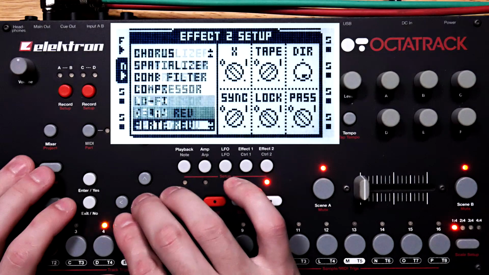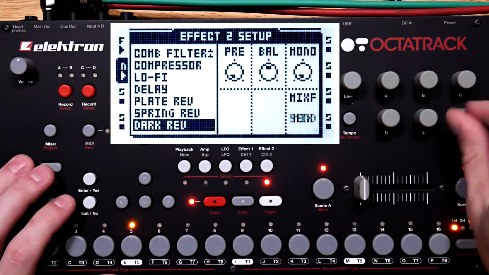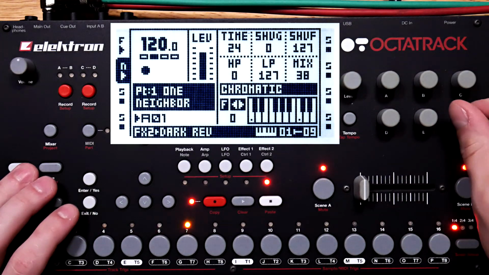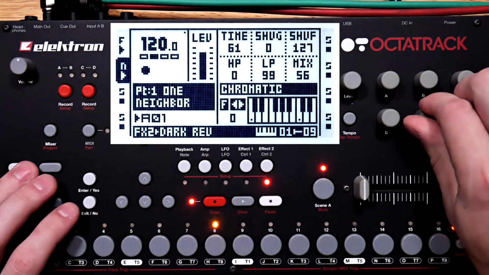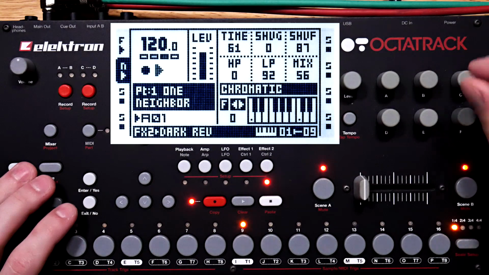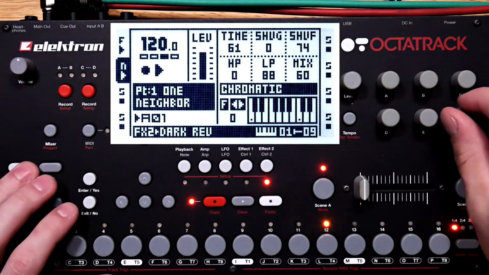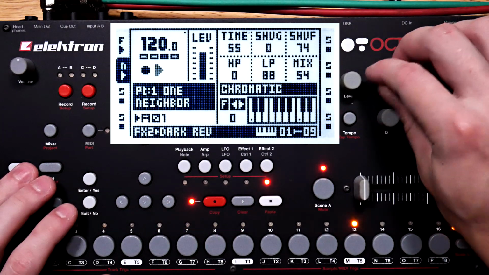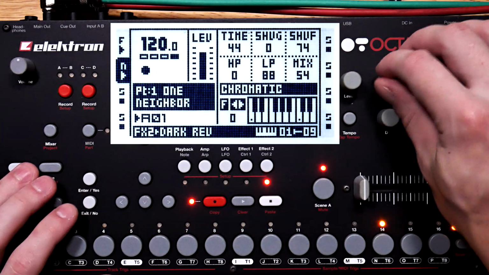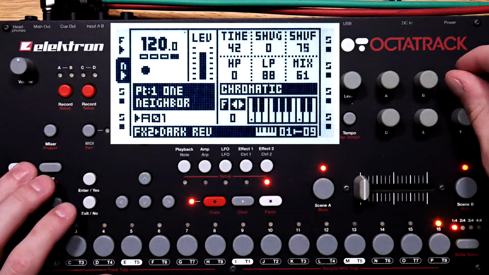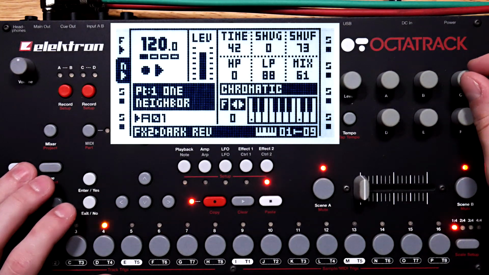Let's try putting the dark reverb on this now. I'm changing it to send, and I'm putting some pre-delay on it. Not feeling the reverb too much.